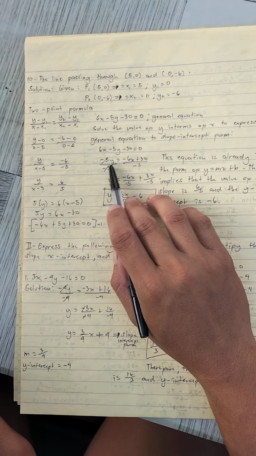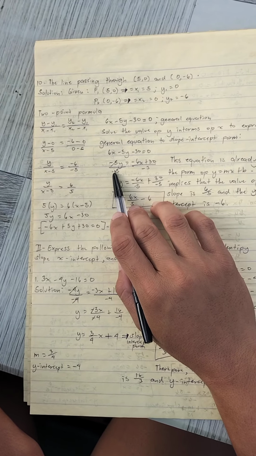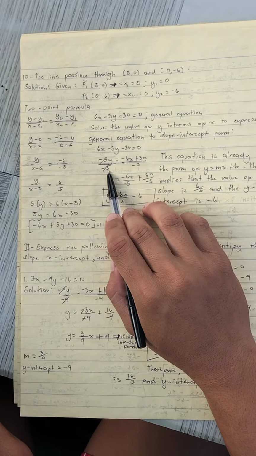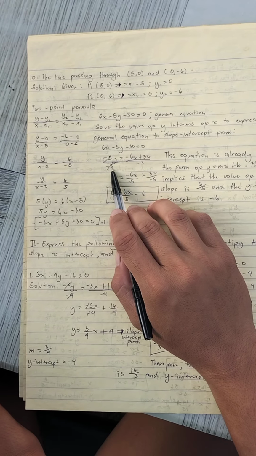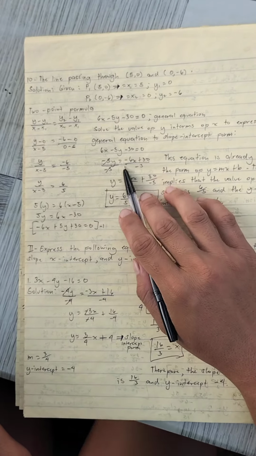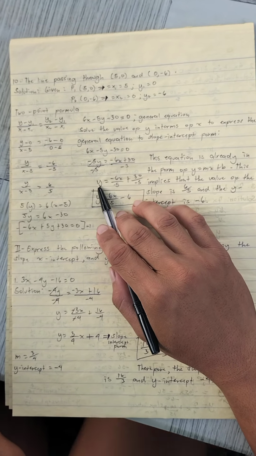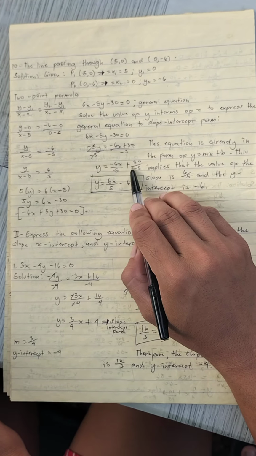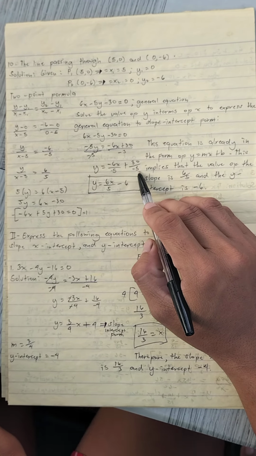For 5y to cancel out, we put the denominator negative 5 to cancel out and leave y. So y is equal to negative 6x over negative 5 plus 30 over negative 5.